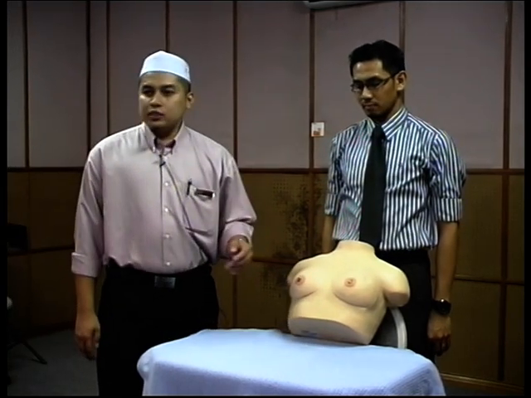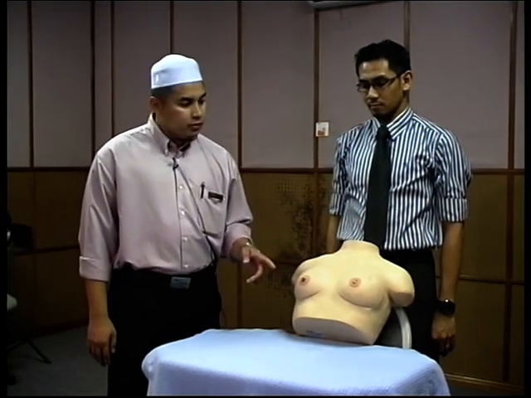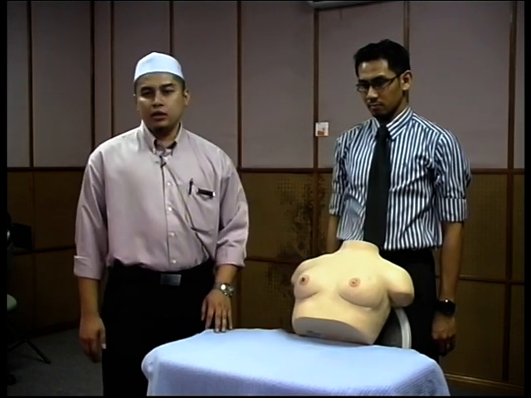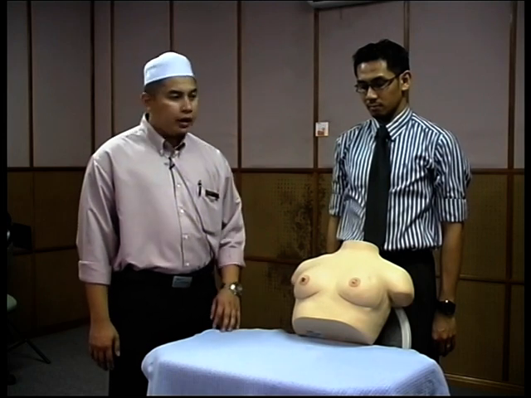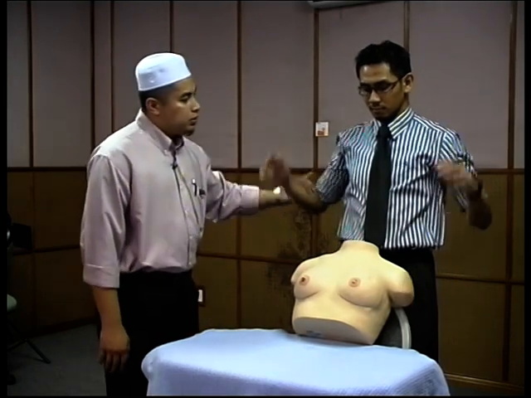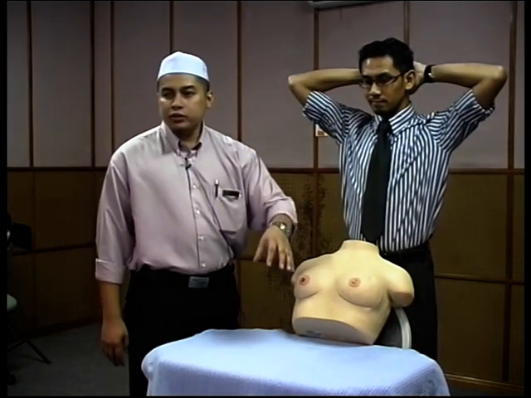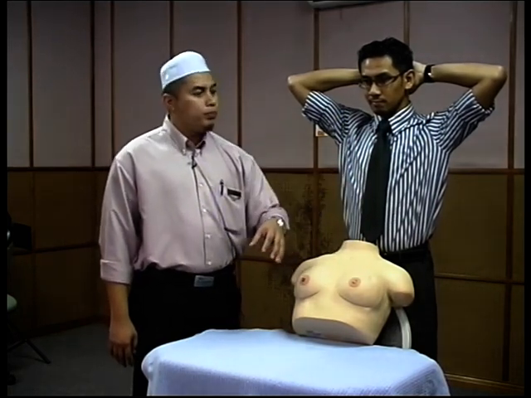If the swelling is attached to the skin, you will see the nipple line won't be symmetrical when the patient lifts up the hand. Again, the lesion will be retracted up because it will be pulled by the skin.